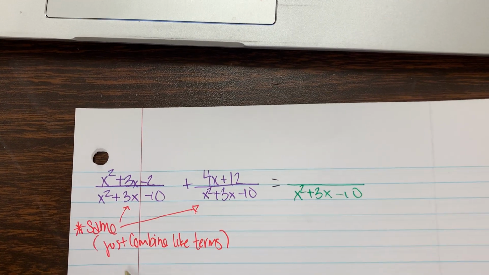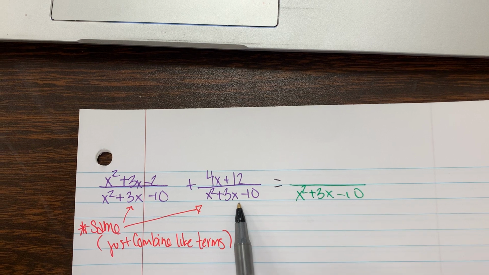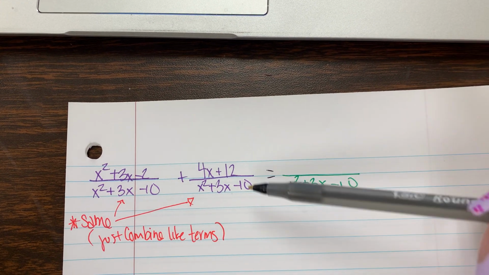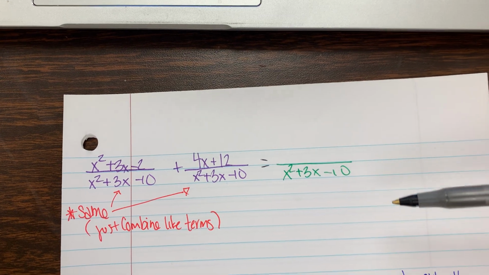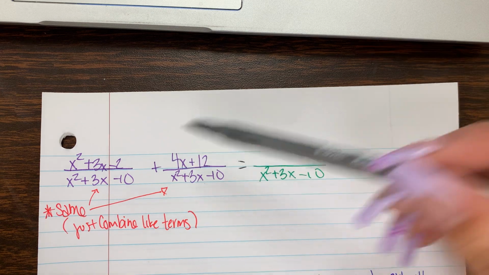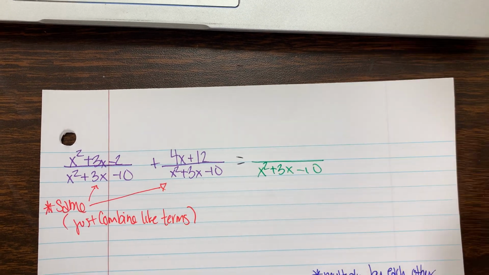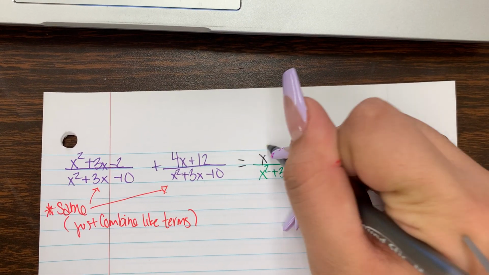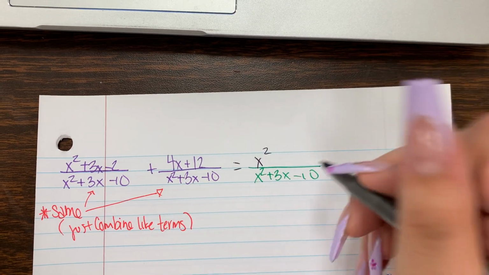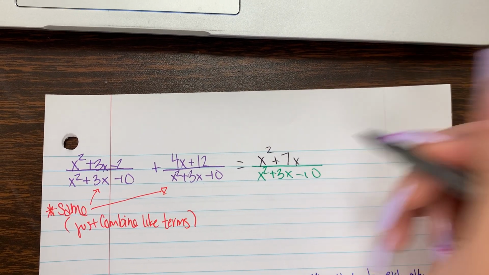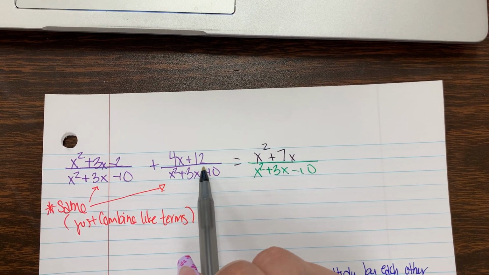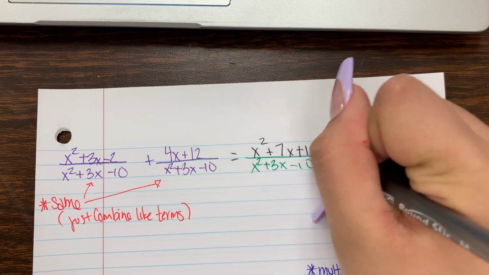So whenever we have the same denominator, all we need to do is just combine our like terms for the numerator. So here, all I did was go ahead and rewrite the denominator because I know it's going to stay the same. And then I'm going to combine like terms. So x squared, I have just 1, so I'm going to go ahead and copy it down. Then we have 3x plus 4x. That gives me 7x. And then negative 2 plus 12. That gives me positive 10.